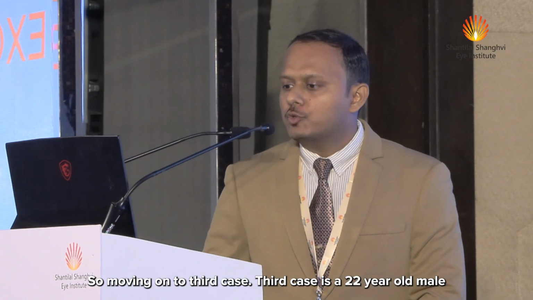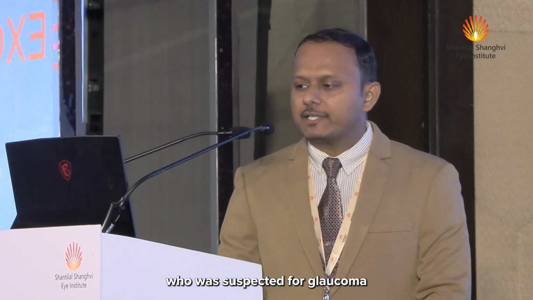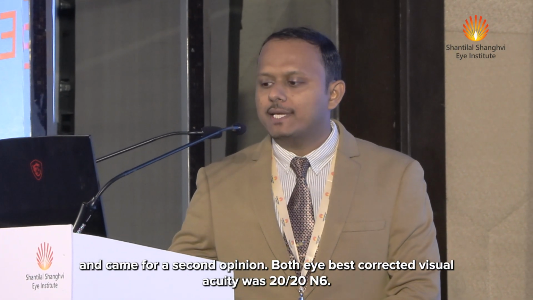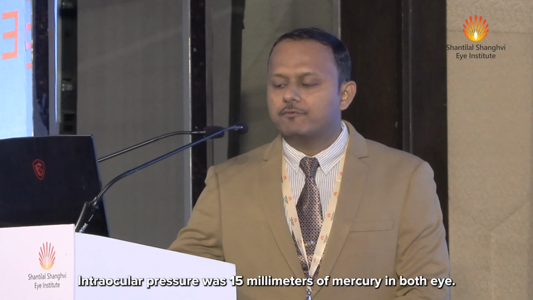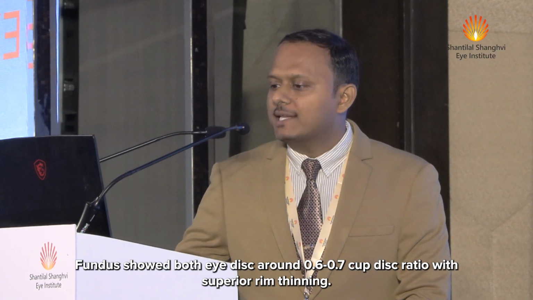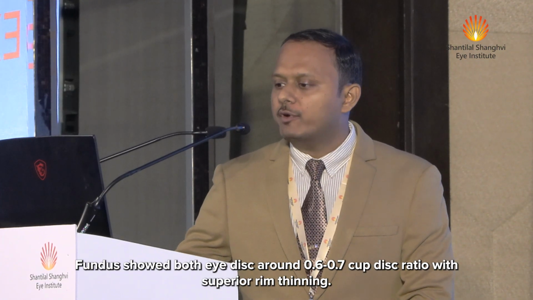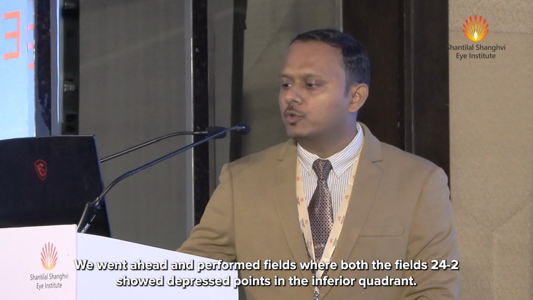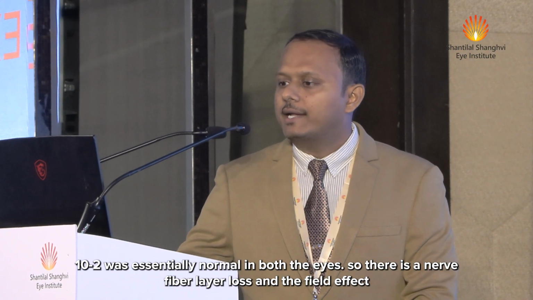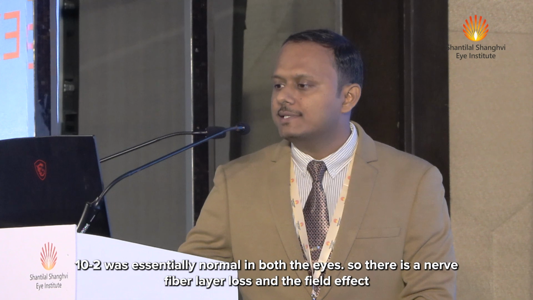The third case is a 22-year-old male who was suspected of glaucoma and came for a second opinion. Both eyes best corrected visual acuity was 20/20, N6. Intraocular pressure was 15 millimeters of mercury in both eyes. Fundus showed both discs with around 0.6 to 0.7 cup disc ratio with superior rim thinning. We performed fields, where both 24-2 fields showed depressed points in the inferior quadrant. 10-2 was essentially normal in both eyes.